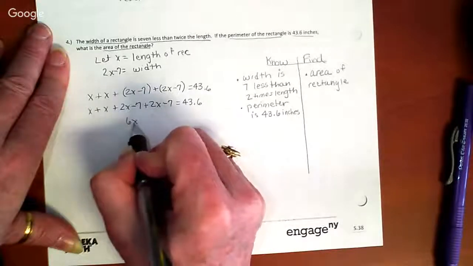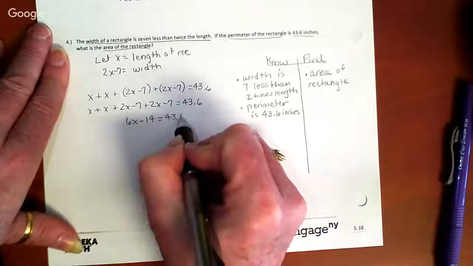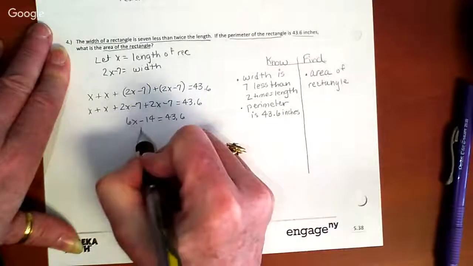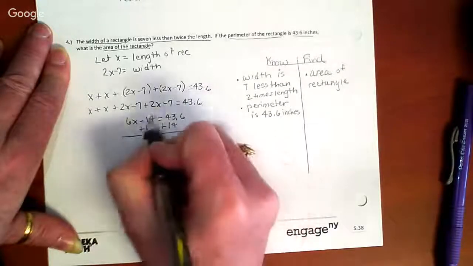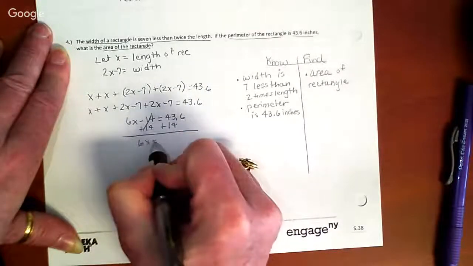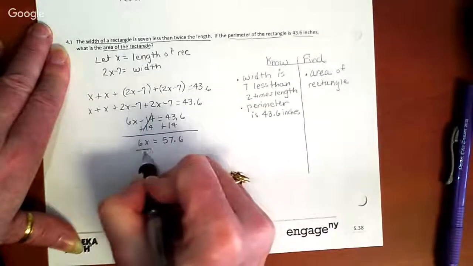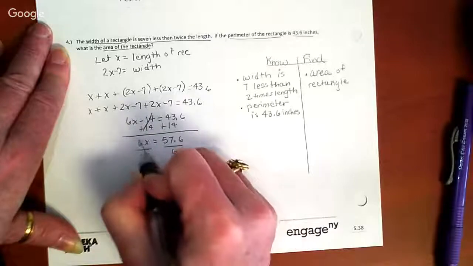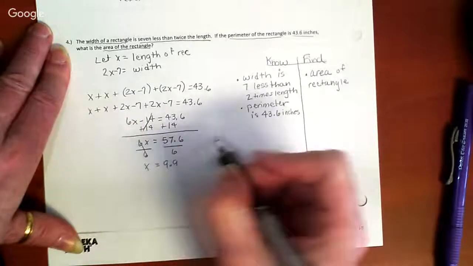We have 6x minus 14 equals 43.6. So add 14 to both sides. And we have 6x equals 57.6. Divide both sides by 6. So we have x equals 9.9.